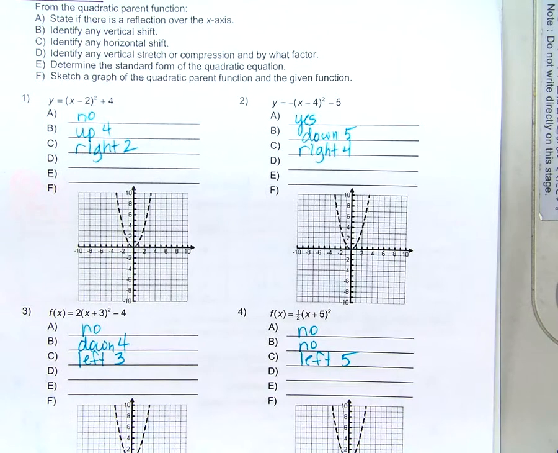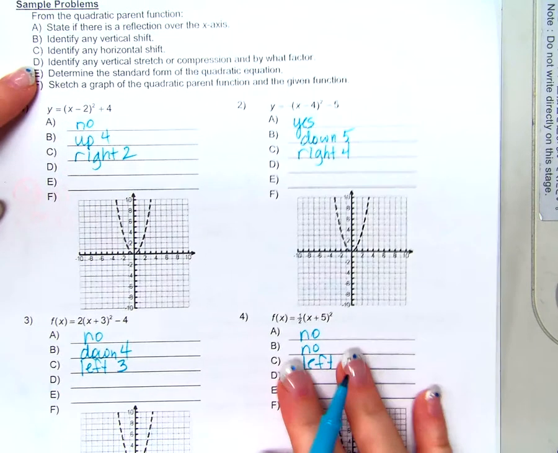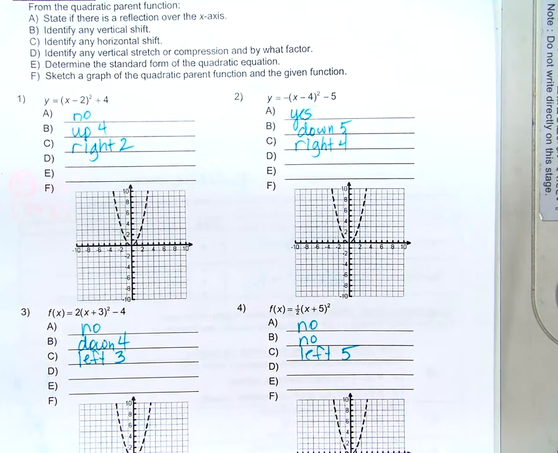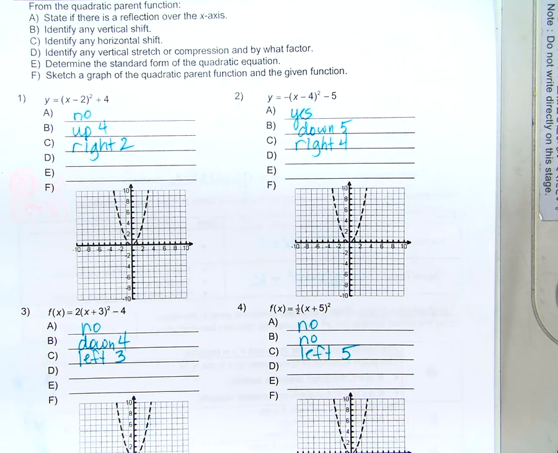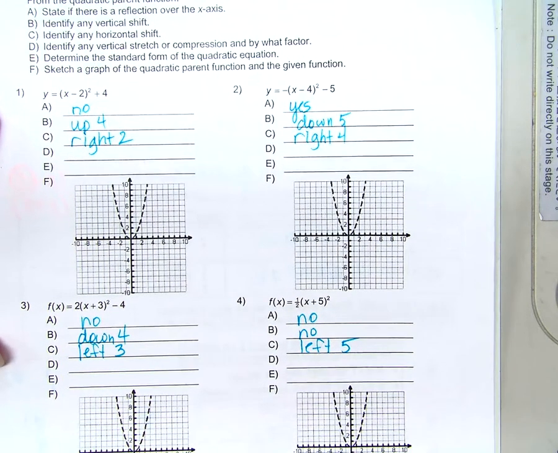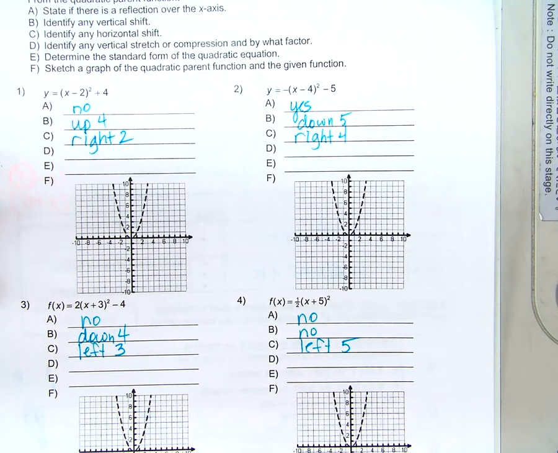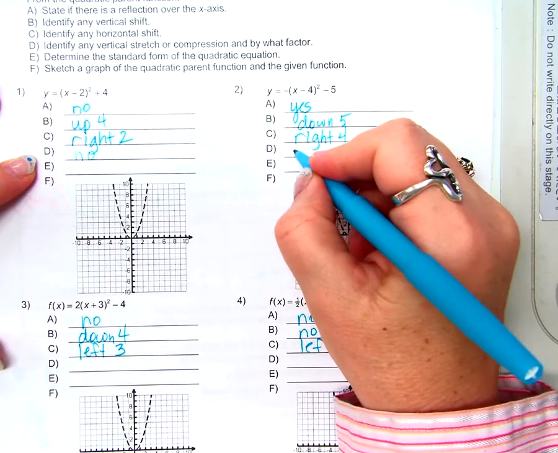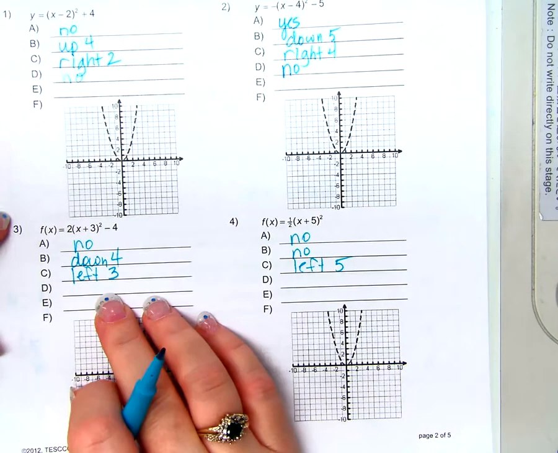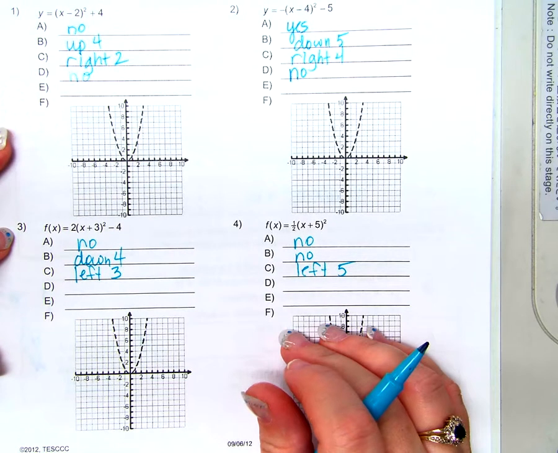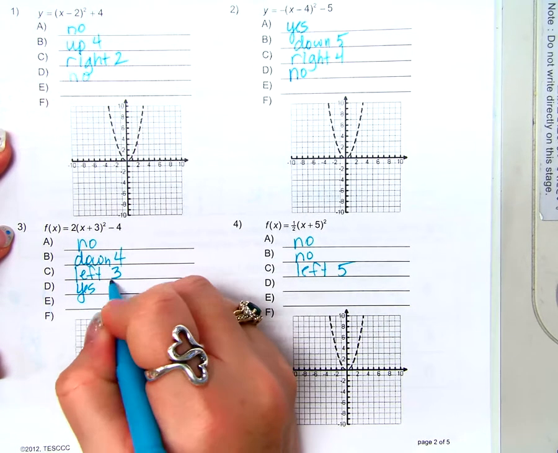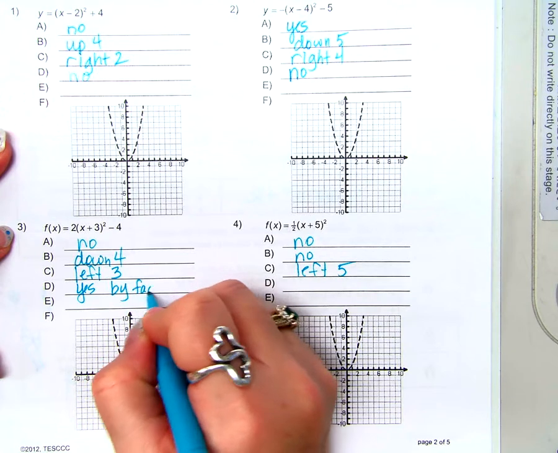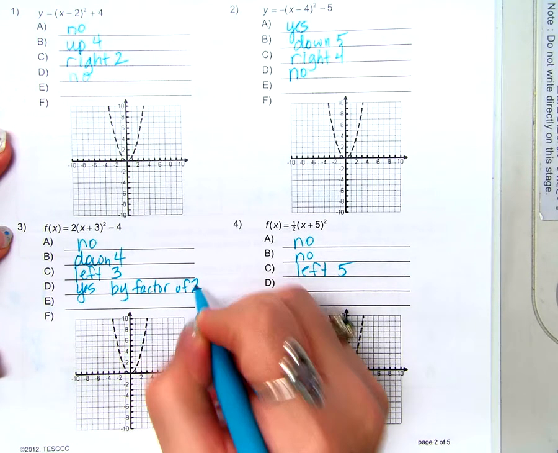Okay, back to our sample problems. What about D? Identify any vertical stretch or compression, and by what factor? How do we know if there's a vertical stretch or compression? Do any of these on this page have a vertical stretch or compression? Yes. 3 and 4. So D on number 1 is no. D on number 2 is no. What about D on number 3? Stretch, by a factor of 2.